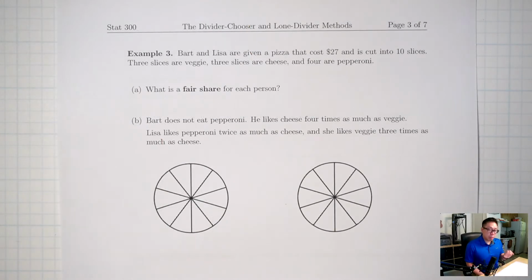Now let's connect this divider-chooser method with what we talked about in the last lecture. So this is the same example we talked about in the last lecture. Bart and Lisa here are given a pizza that costs $27 and is cut into 10 pieces. Part A, what is a fair share for each person? So remember, consider this as cash. So they got $27 in cash. How much money does each person deserve?